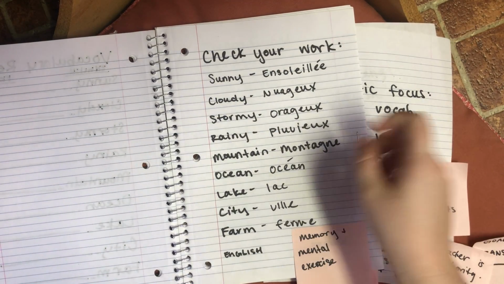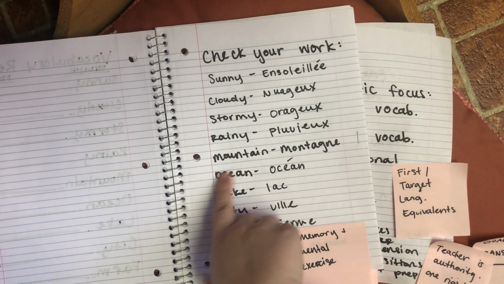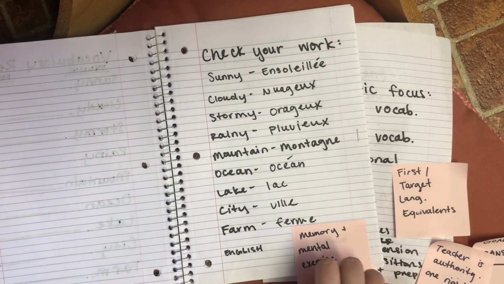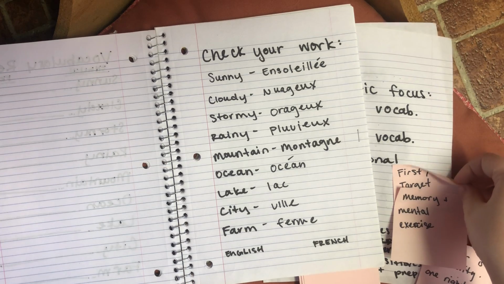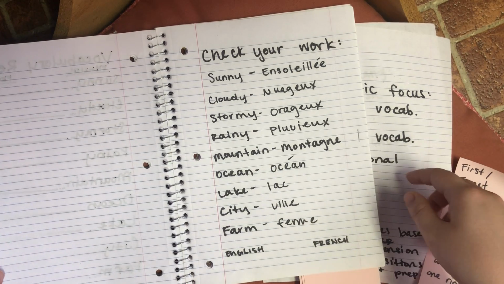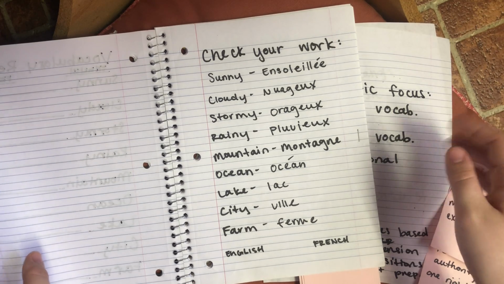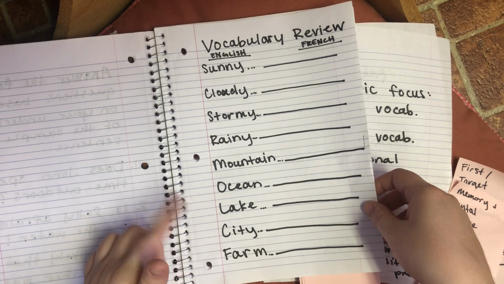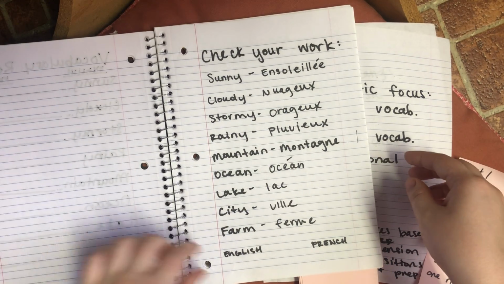Ensoleillé. We would go over cloudy, stormy, rainy, mountain, ocean, lake, city, farm, and there is an English and a French translation. So they would need to know how to translate back and forth. One of the focuses of this lesson is an emphasis on translating and finding the equivalence between both languages. So if they know all of these words, then we will have accomplished at least one of the objectives for this lesson.